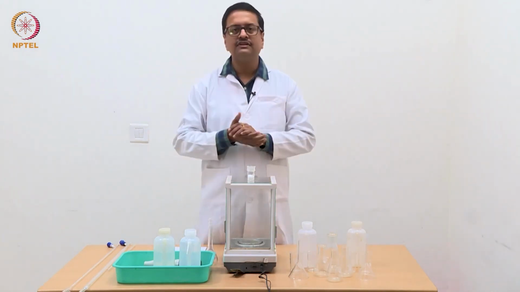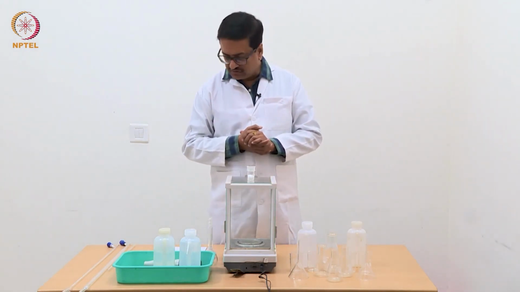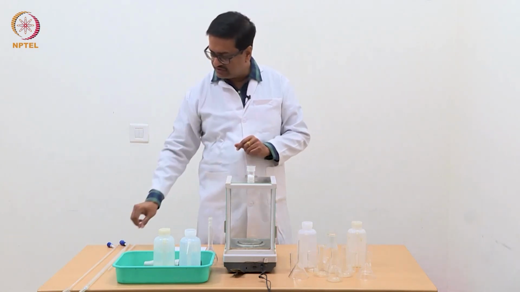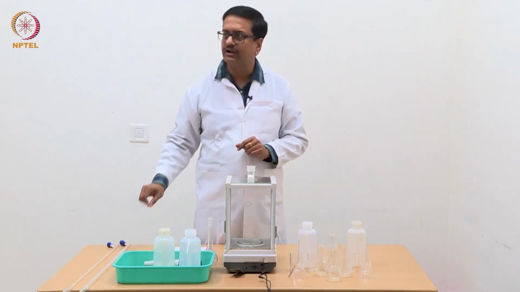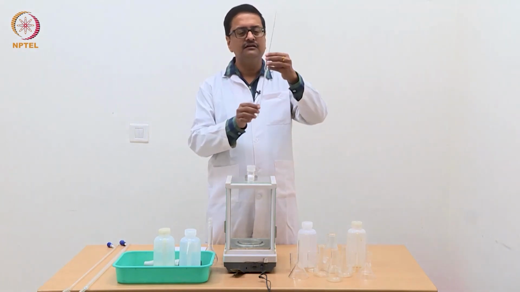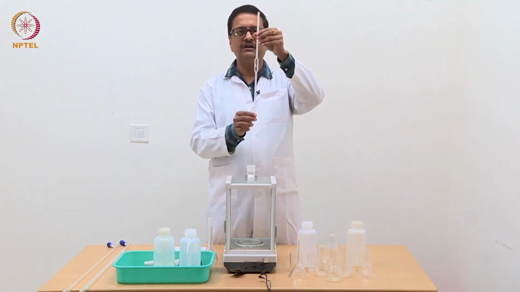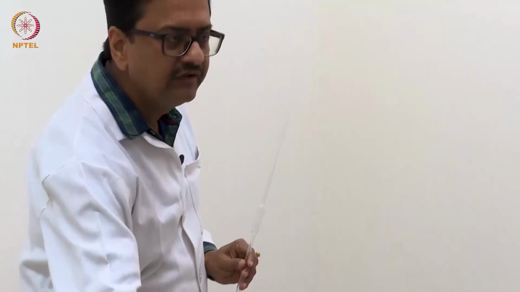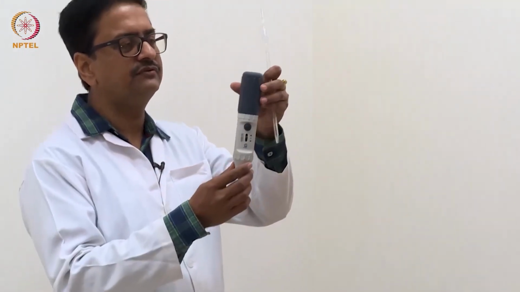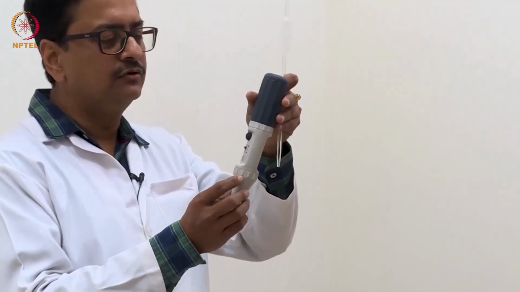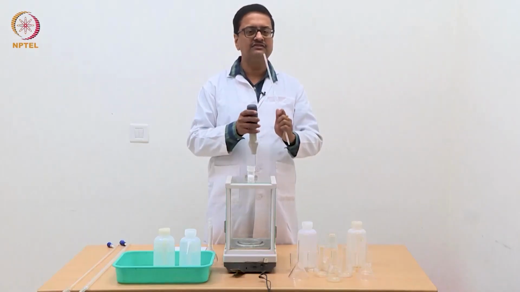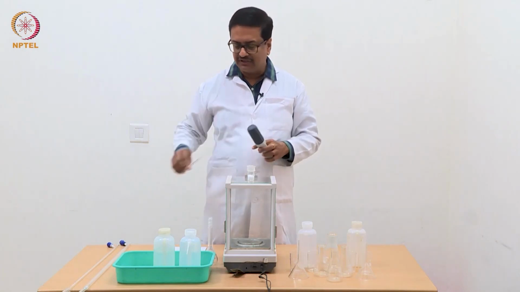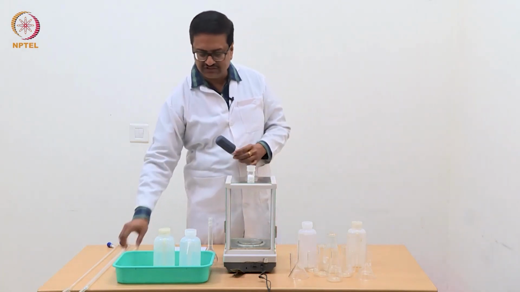In addition to this glassware, we will use many different glassware, which I will show you one by one. We will use a 10 ml pipette to pipette out the solutions, and we will use a pipette pump like this to pipette out solutions. We will not use our mouth to pipette, because that is not at all safe for anybody to pipette out solutions.